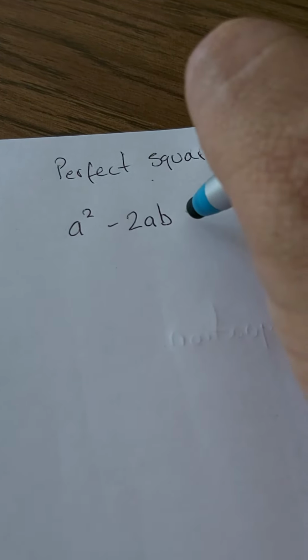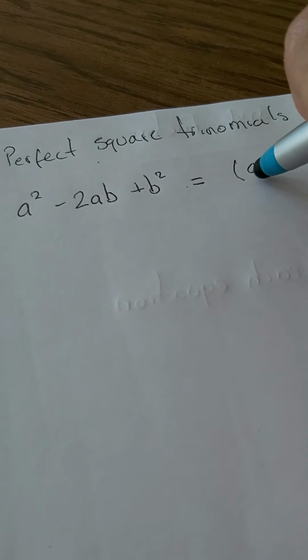if we have a function in the form a squared minus 2 times a times b plus b squared, okay, this is equal to (a minus b) squared.